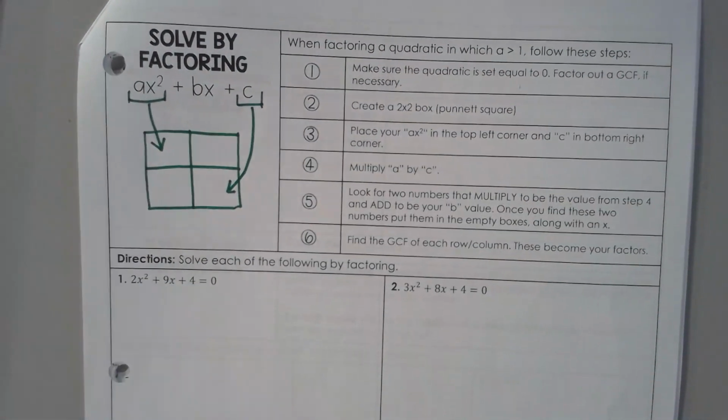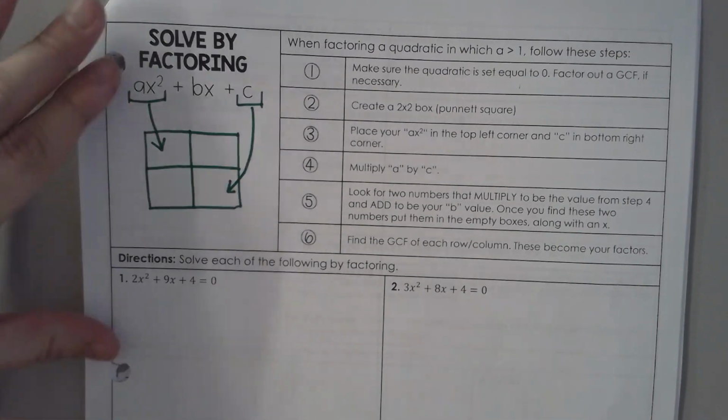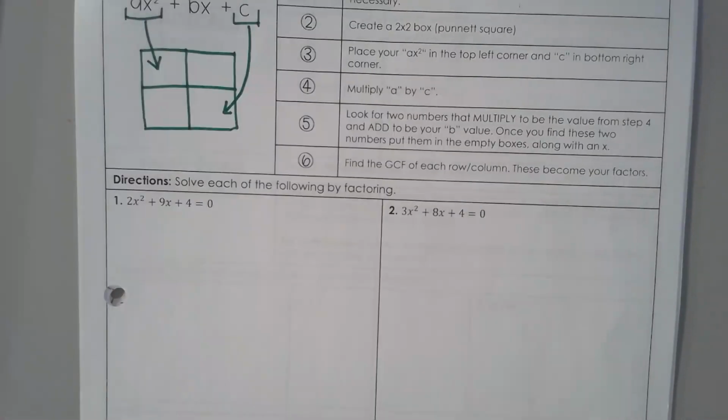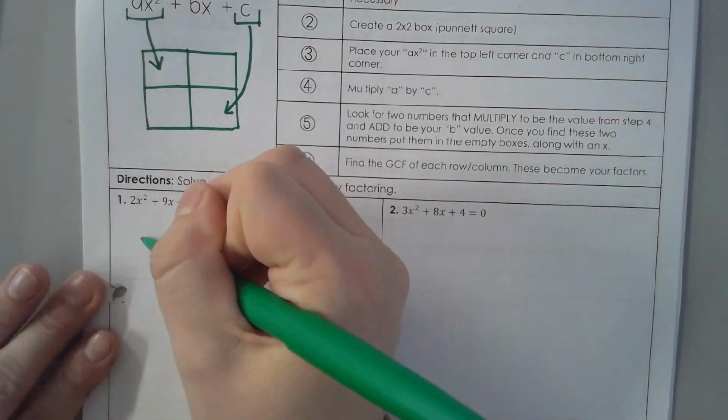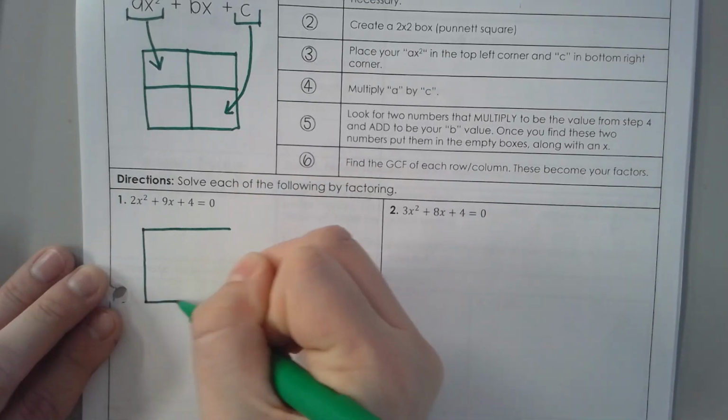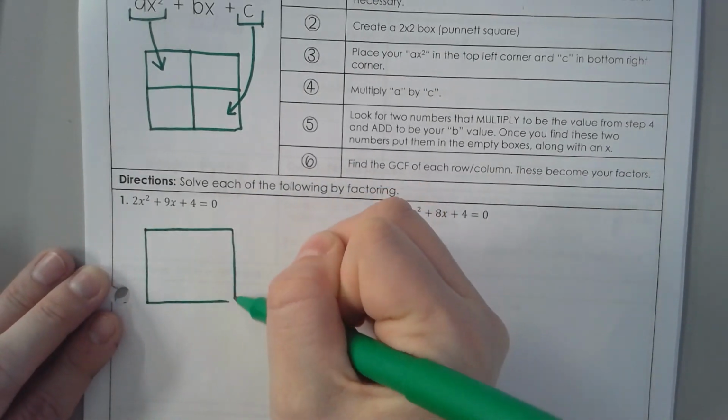So now we're going to get into some actual examples, where we're going to work step by step. You've got to be paying attention. If you miss a step, you're going to be confused. So starting with number 1, when you make your box, leave a little bit of room to the top and a little bit of room to the left. Don't draw it right on the edge.